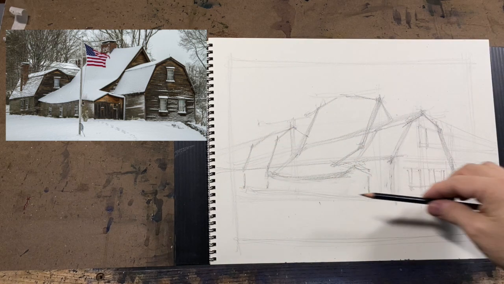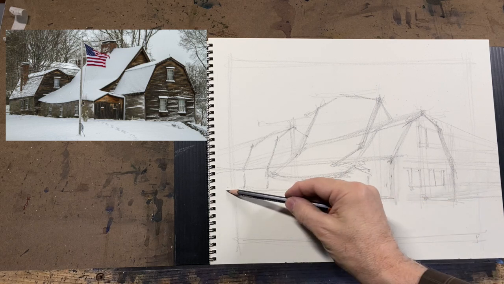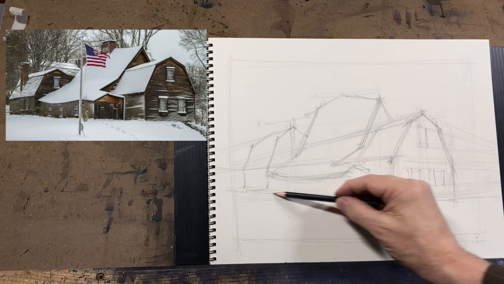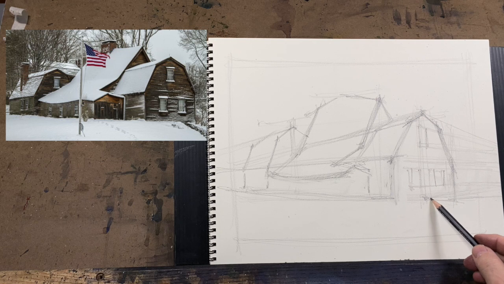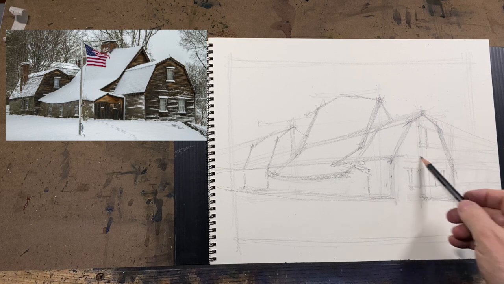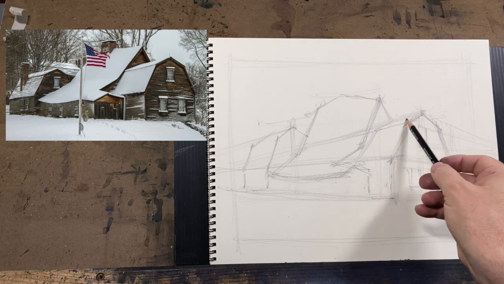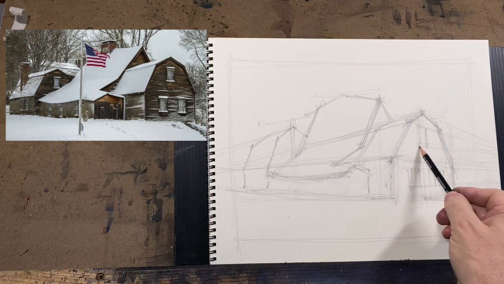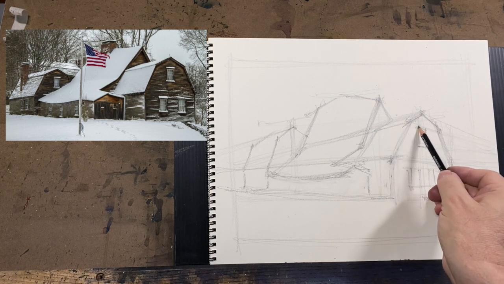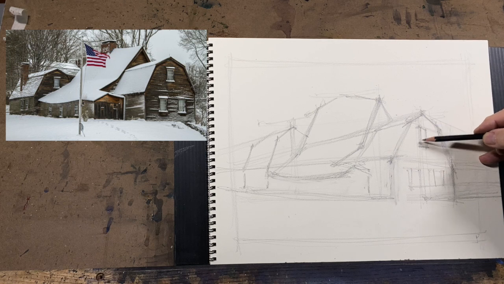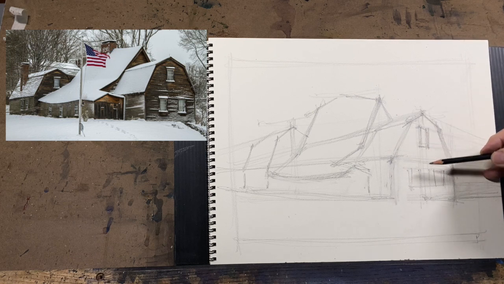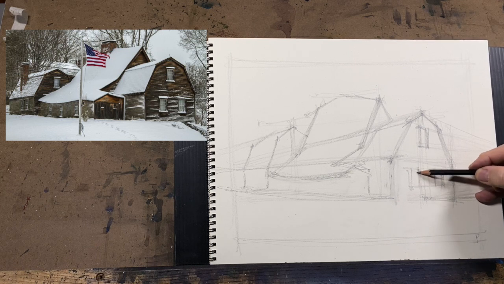I hope this idea of rising to a vanishing point, kind of flat through here, descending to a vanishing point, another vanishing point, I think that's clear. It's a little confusing.